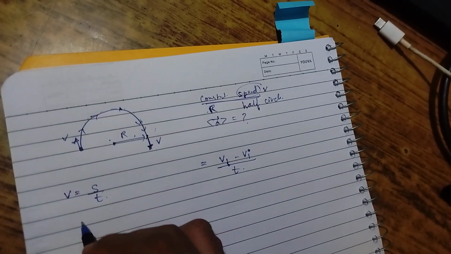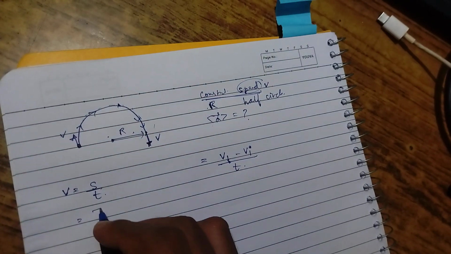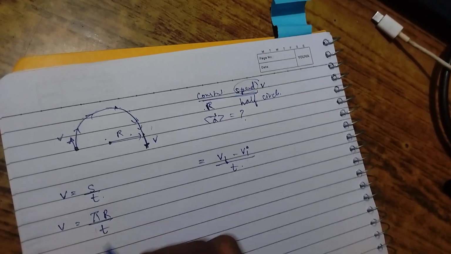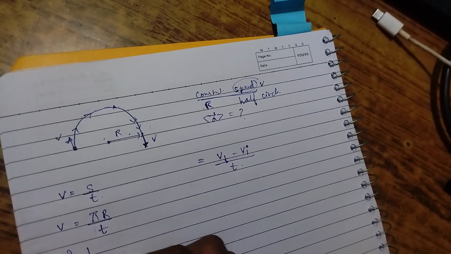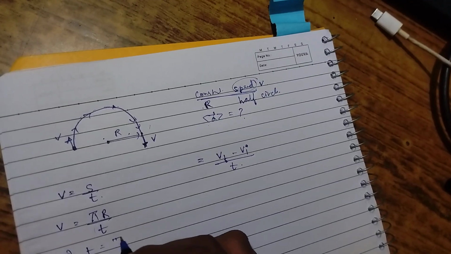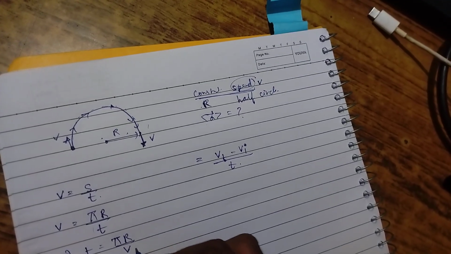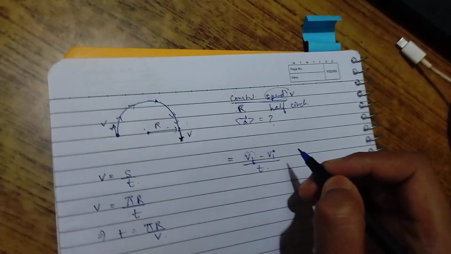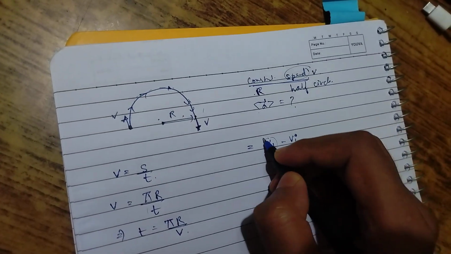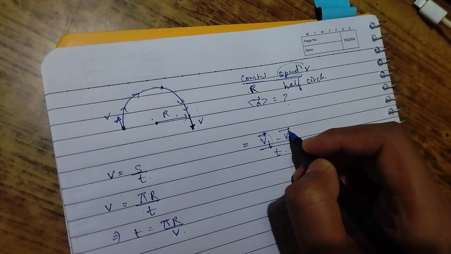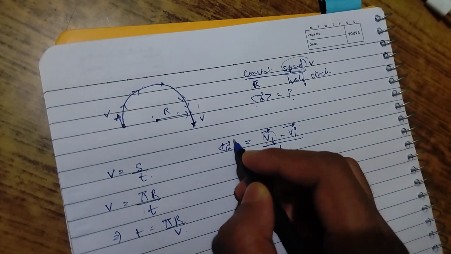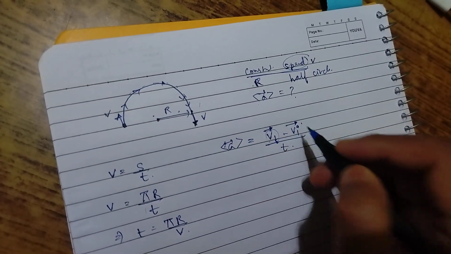What is the distance here? Distance is pi r, and t we have to find out. v is already given, so t would be pi r by v. And this is not speed actually, this is velocity. The average acceleration formula involves velocity, not speed.